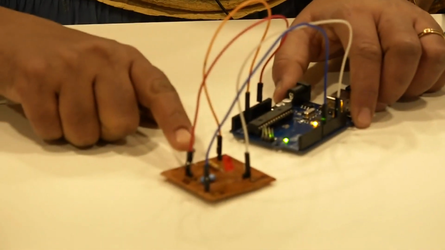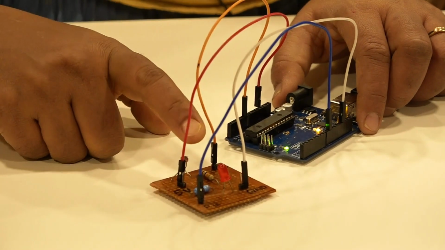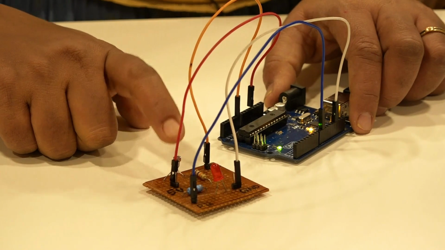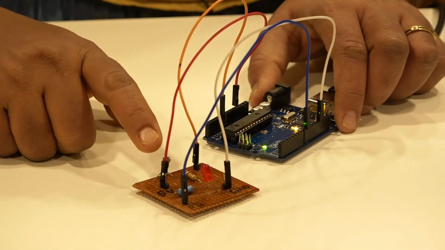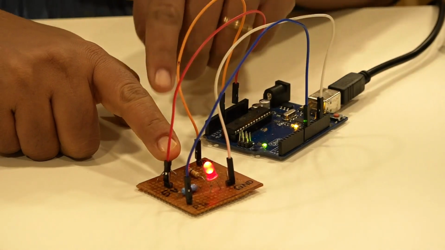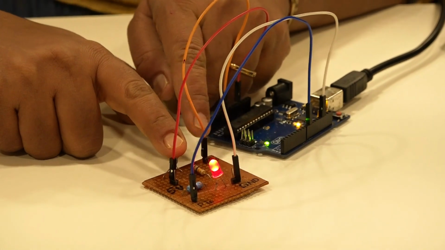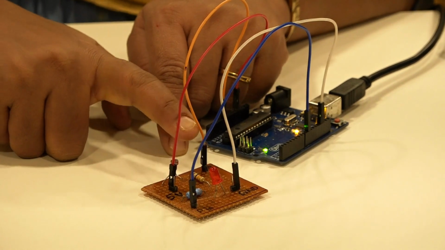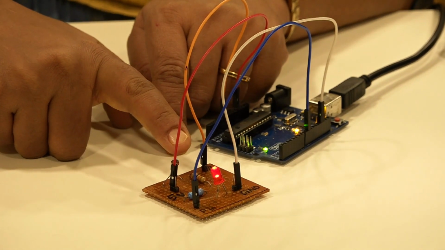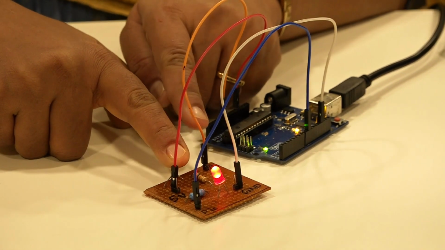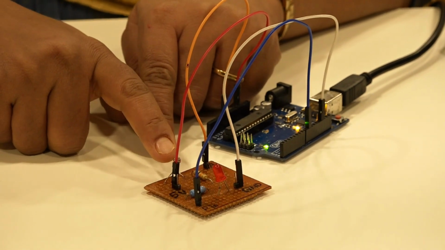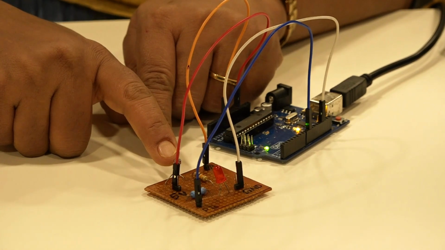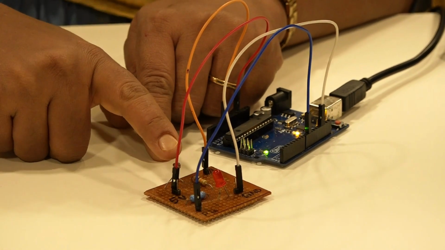The functionality of LDR is, if there is dark, then LED will glow brighter. If there is light on the LDR, then it will be off. If I close it, there is darkness on the LDR sensor, so the light will glow. If I remove this, if there is more light on the LDR sensor, then the LED will be off. If I put darkness here again, then LED will glow. So LDR sensor is a light detecting resistance sensor. That's why it will work fine when it is dark.